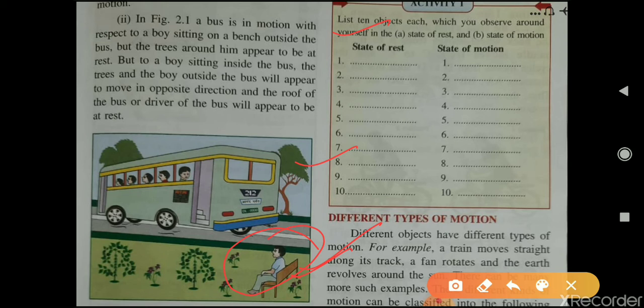But to a boy who is sitting inside the bus, the trees and the boy sitting outside the bus will appear to move in the opposite direction, as the bus is moving in this direction. To the boy sitting inside the bus, both the boy and these trees will appear to move in the opposite direction. And the roof of the bus or the driver of the bus will appear to be at rest to this boy who is sitting inside the bus.